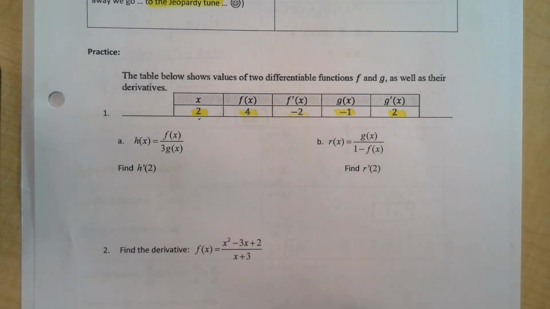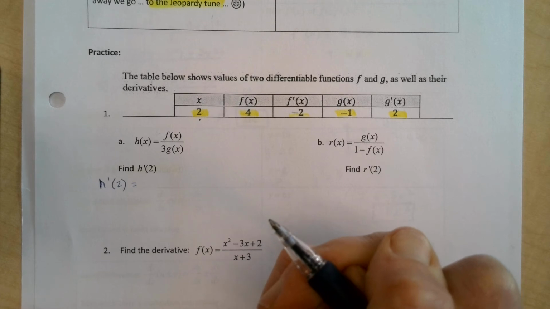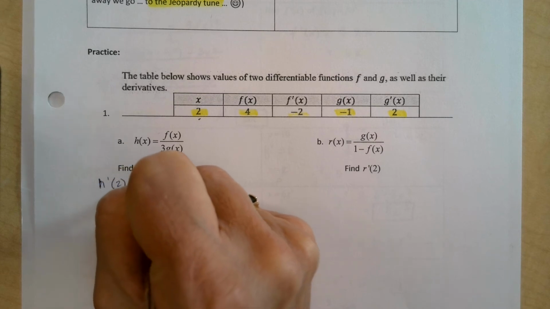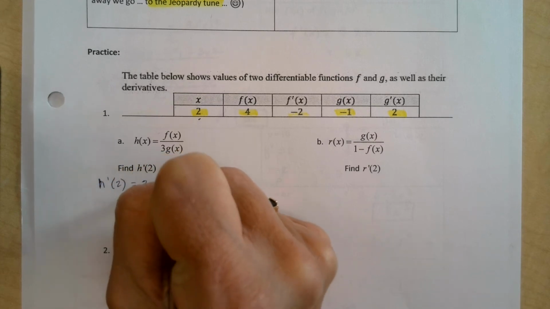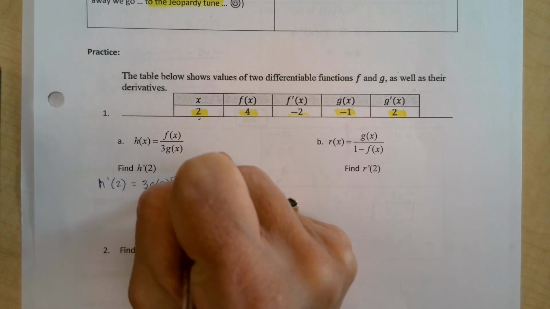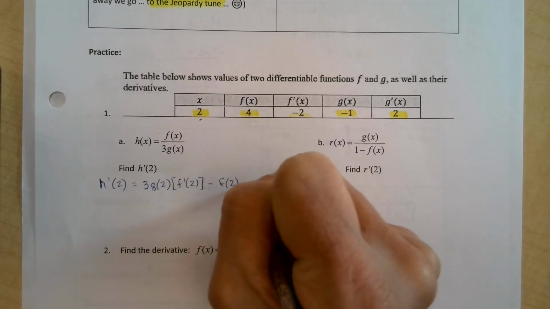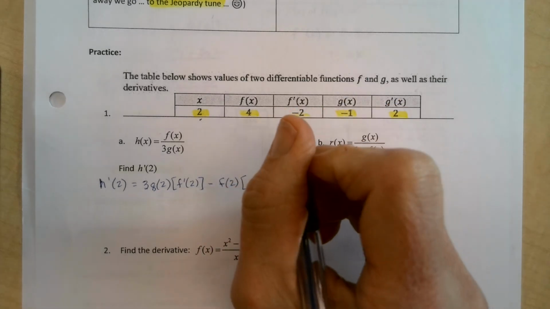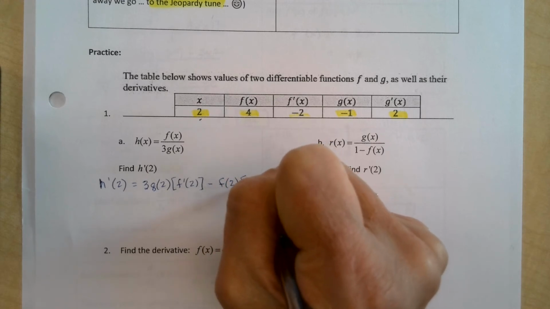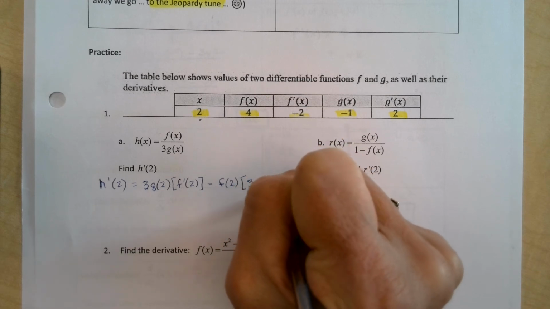So we'll say h prime at 2 is equal to, and we first put our low, which is 3 g of 2, d high, which is f prime of 2, minus high, f of 2, d low, which is 3 g prime of 2, and that's our derivative.